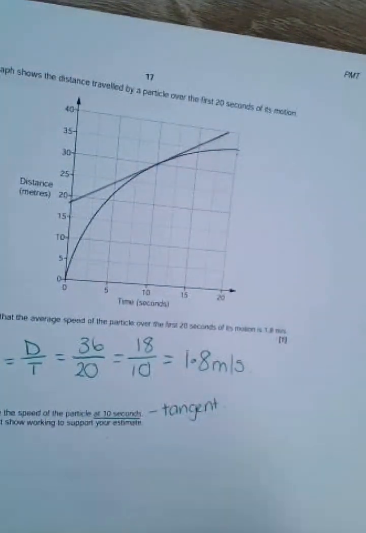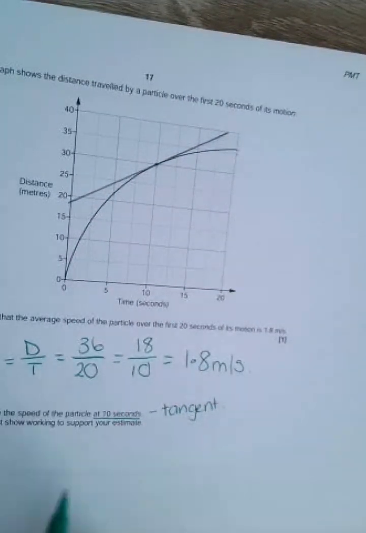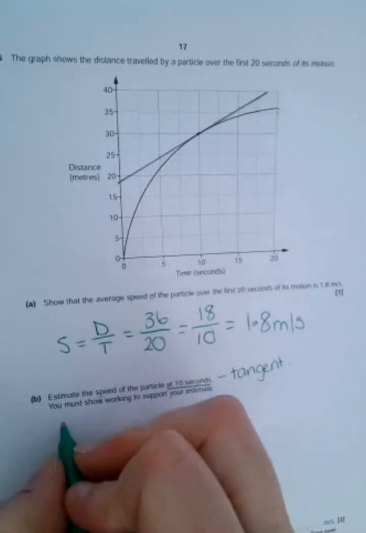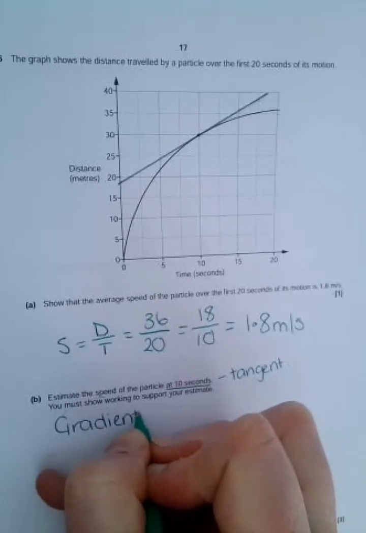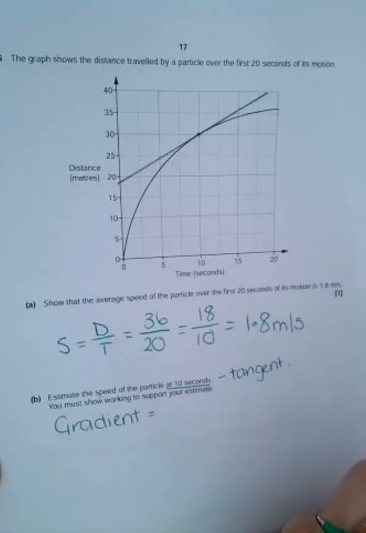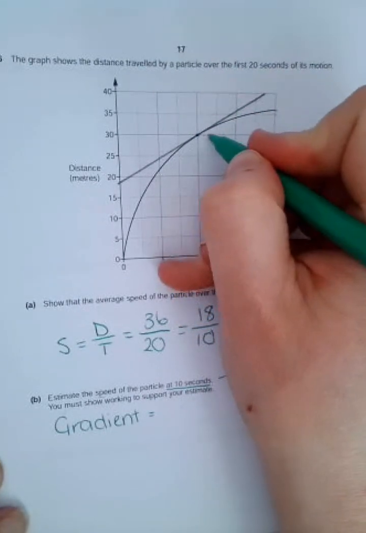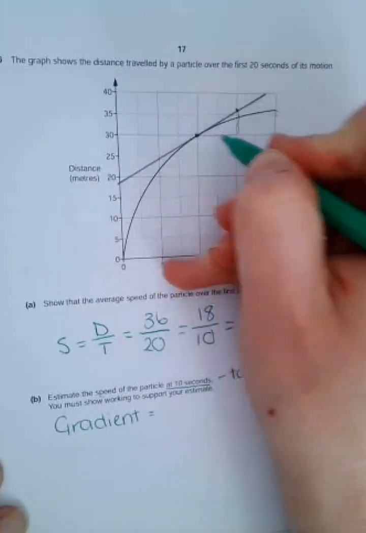And there we go. So here's my point. You can see it's just crossing here, and I'm going to pick 2 points. So I want the gradient. So this is the estimated speed. I want the gradient of this line. The gradient of my line is rise over run, change in y over change in x, or whatever you want to call it. So I'm going to use this triangle here. So it's there and there.